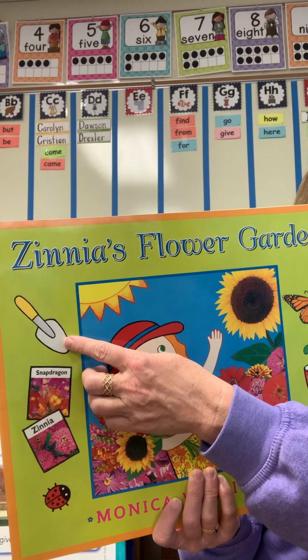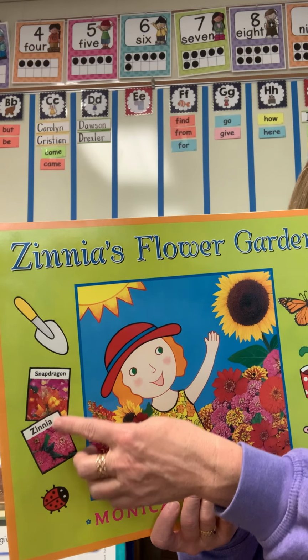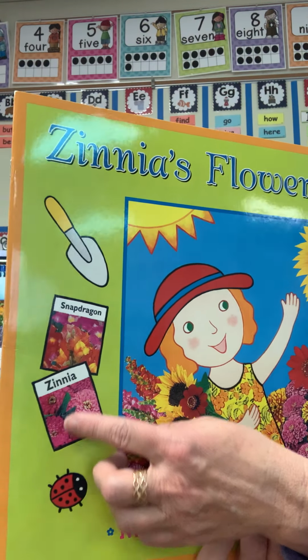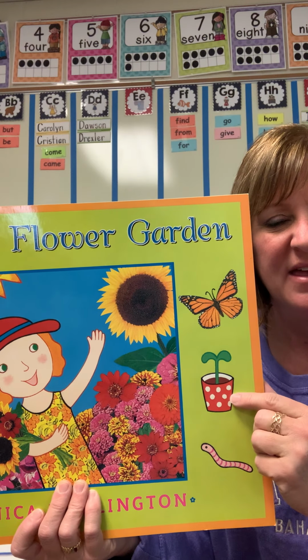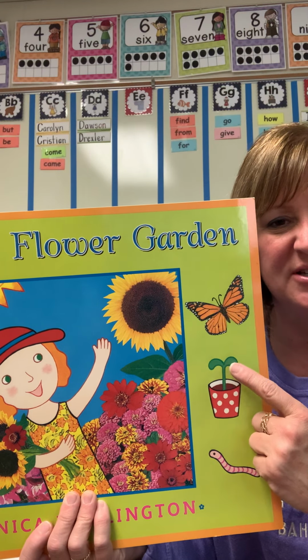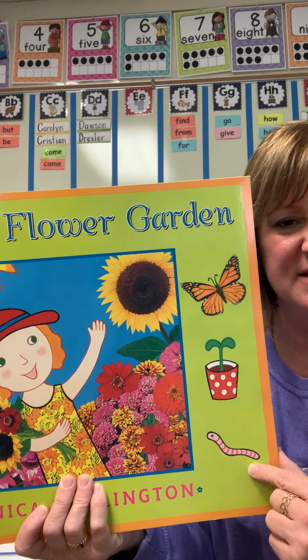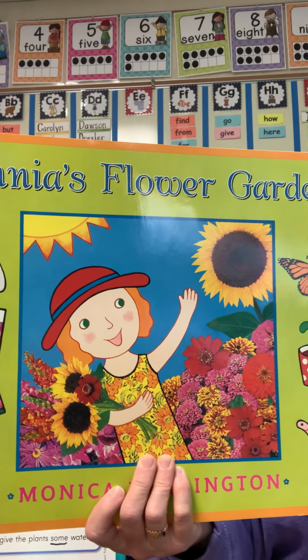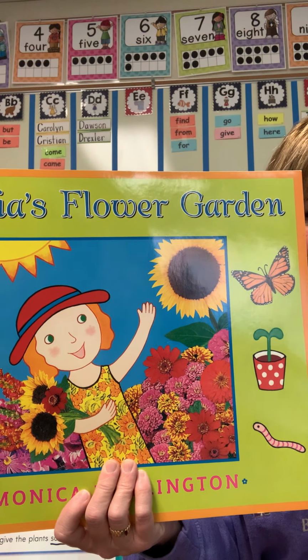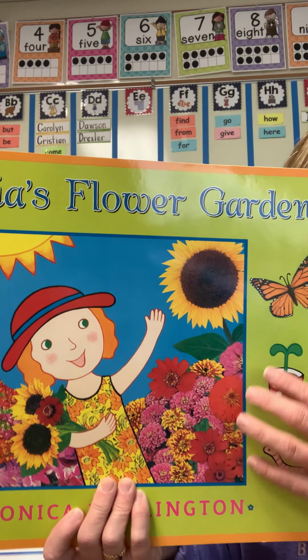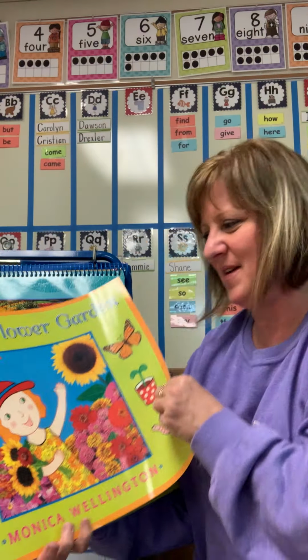I see a spade or a digging tool. I see seed packets, a ladybug, of course, a butterfly, a potted plant, looks like she's growing something, and a worm. I wonder what all of those things have to do with Zinnia's Flower Garden. Let's find out. Are you ready?